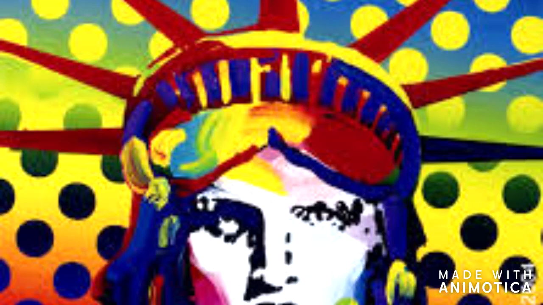Now this one is from Roy Lichtenstein. He was a pop artist who was really into like comic book art. This next one was by Peter Max, who is also a pop artist, and he took something as iconic and as recognizable as the Statue of Liberty, and he made it into something completely fabulous and added a huge pop art twist to that. So that's pop art.